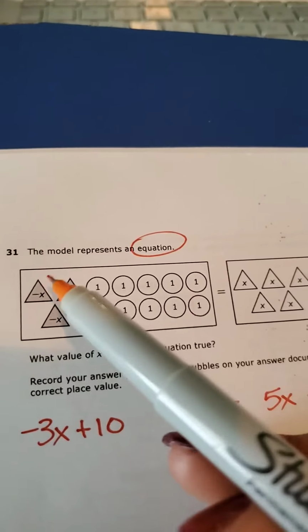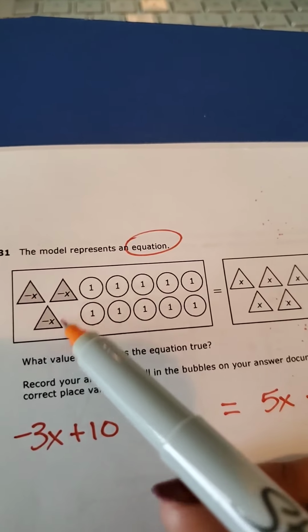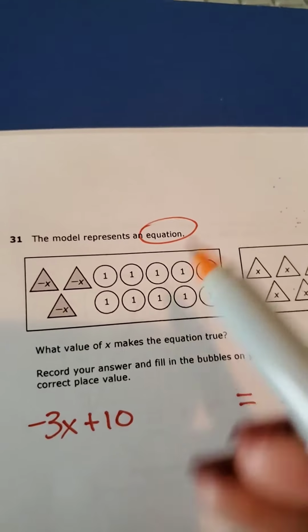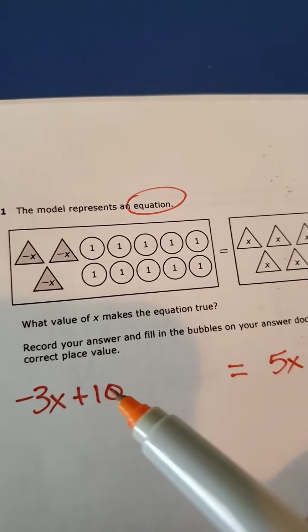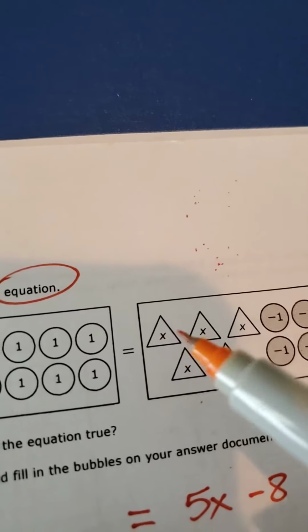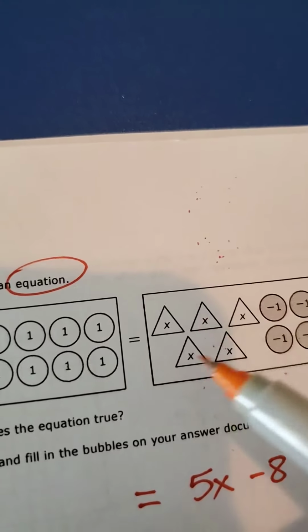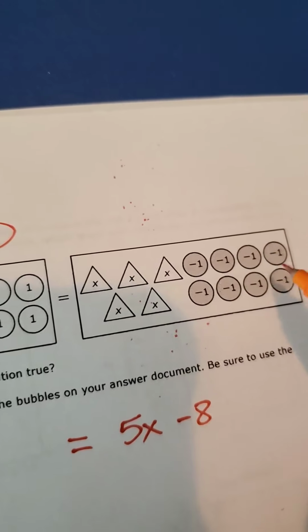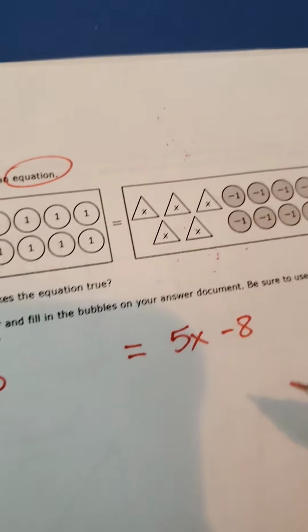So let's see. I've got negative 3 x's, so it'll be negative 3x. And I've got 2, 4, 6, 8, 10 ones, so plus 10. This one says 1, 2, 3, 4, 5 x's. They're all positive, so 5x. 2, 4, 6, 8, negative 1, so minus 8.